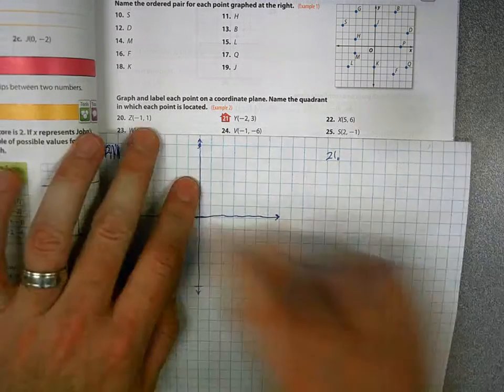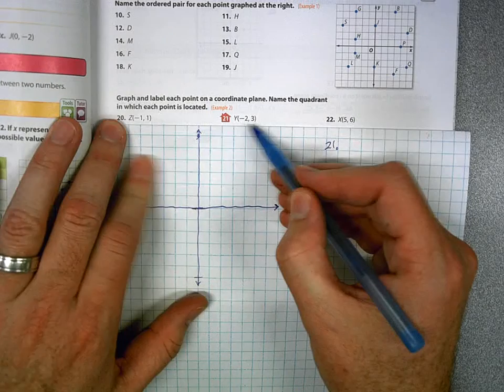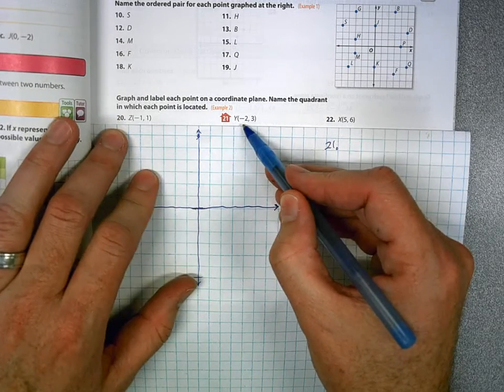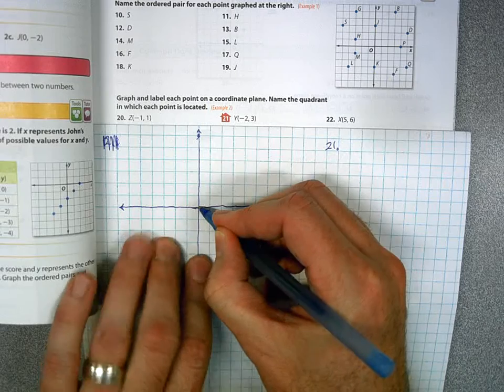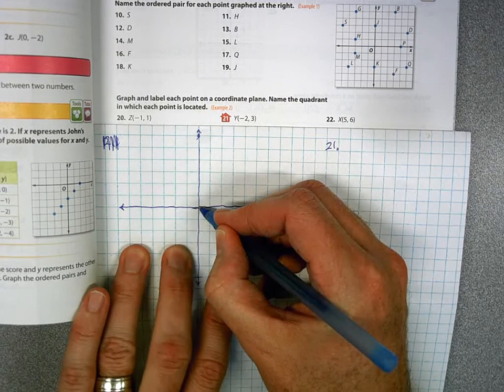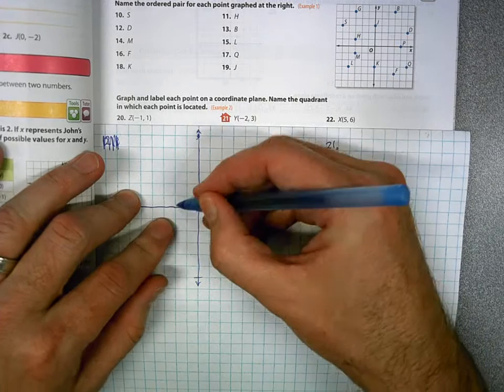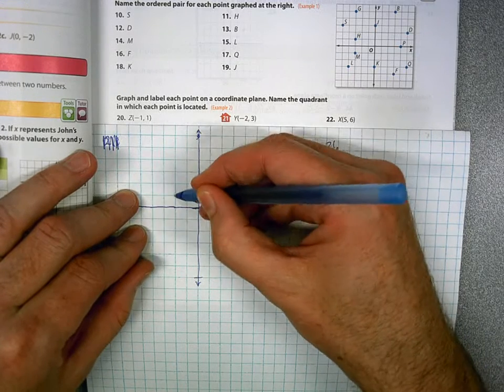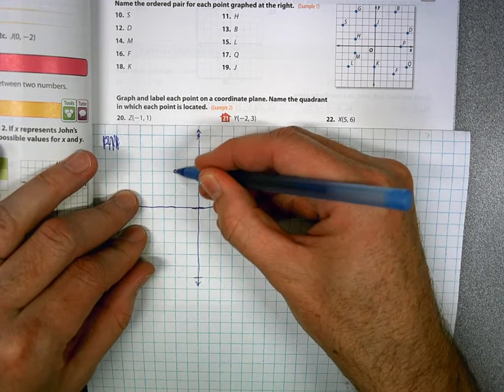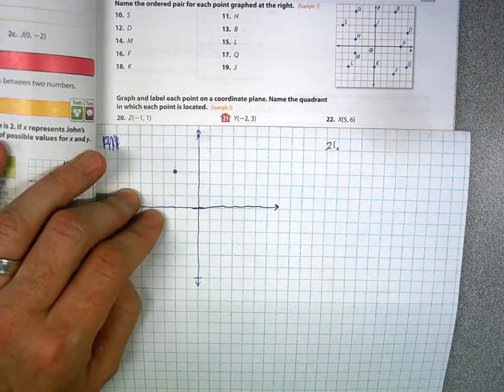So 21, for example, is at (-2, 3). So meaning, remember, x is -2. So start at the origin. I'm going left because it's at the -2. So left 1, 2. And then, of course, the y is +3. So from here, it's positive. I go up 1, 2, 3. And I graph my point, meaning make a dot at that coordinate there.